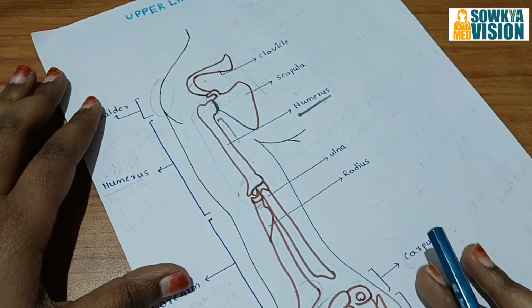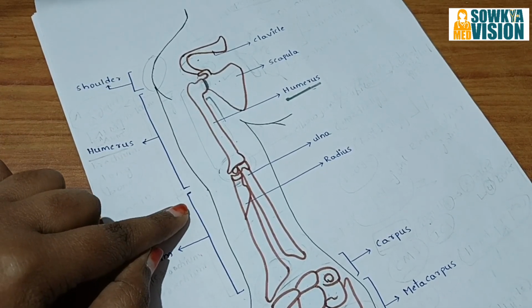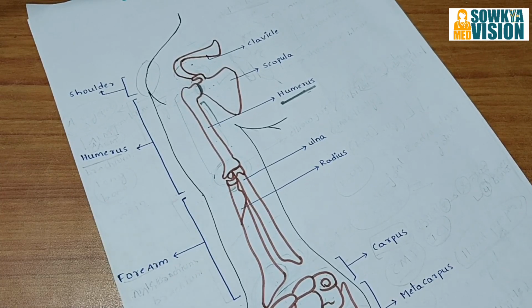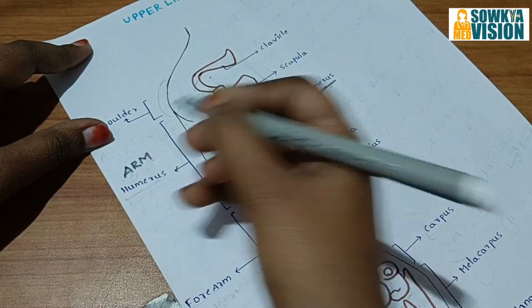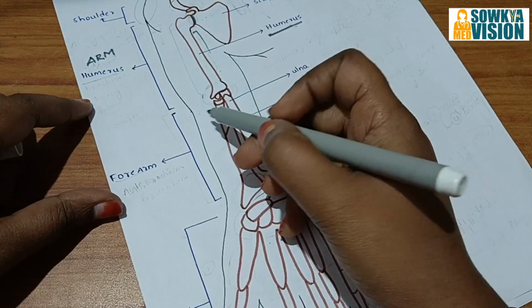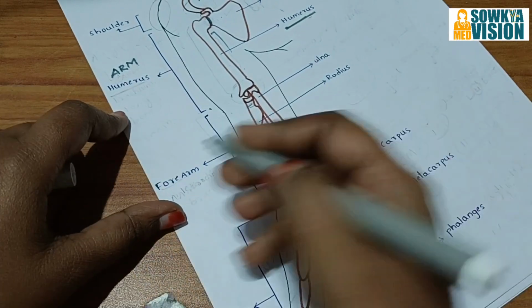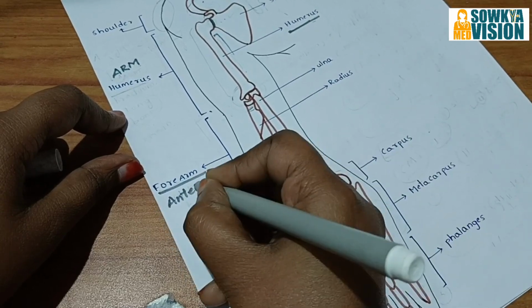And the part extending from the shoulder to the elbow joint is known as what? Arm. And now the part extending from elbow to wrist joint is known as forearm, also known as antebrachium.